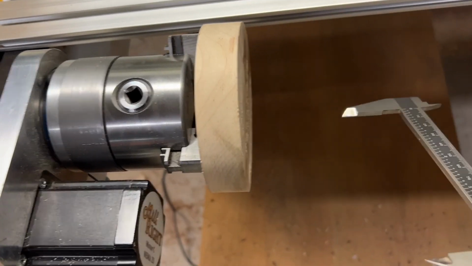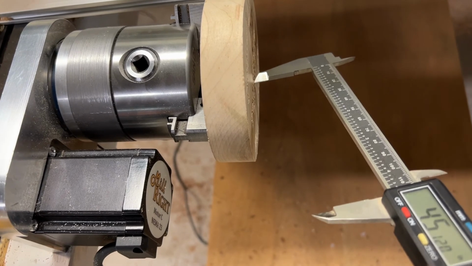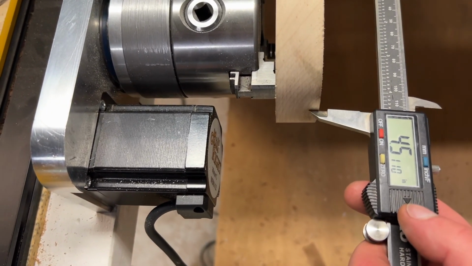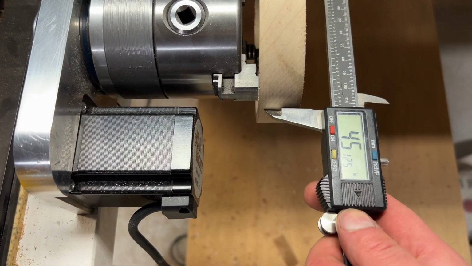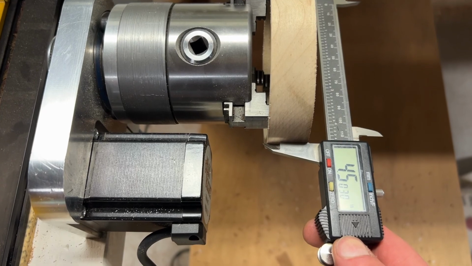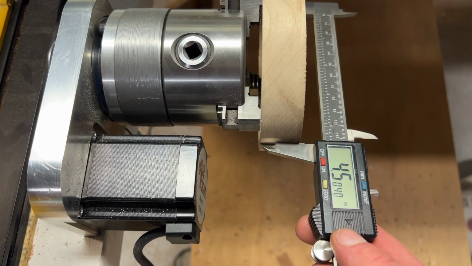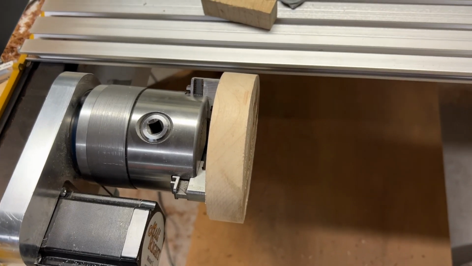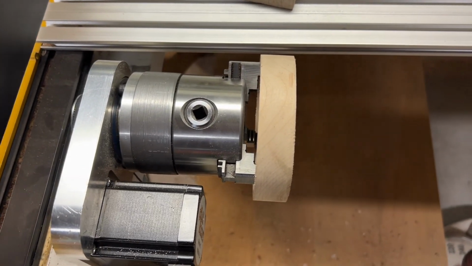And remember I said in the Fusion part that it needs to be dead center on here. So we need to find what our radius will be. This is about 4.5 inches. So our radius will be 2 1/4. So I'm going to walk you through UGS on how to do this.